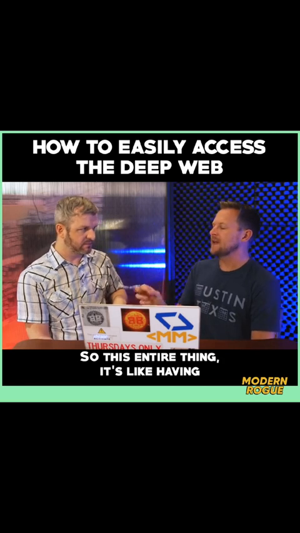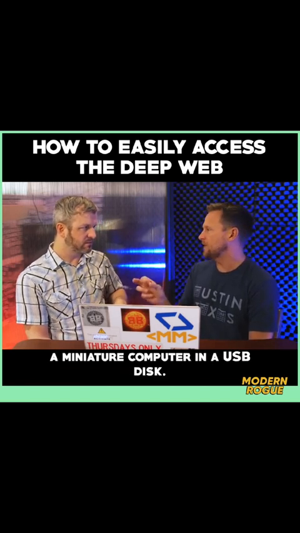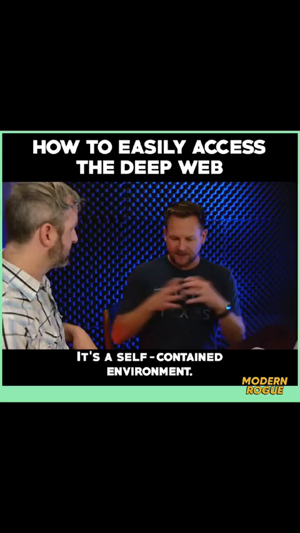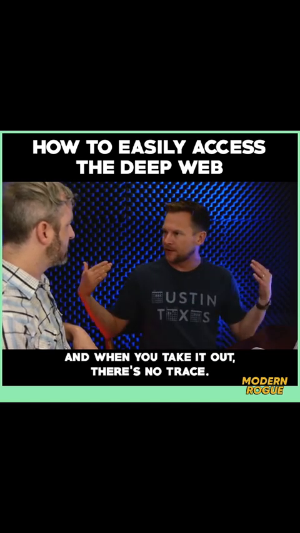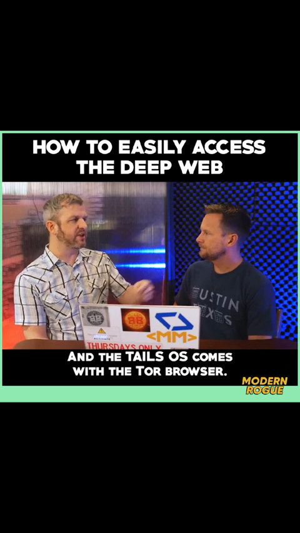So this entire thing, it's like having a miniature computer in a USB disk. You put it in and you boot to it. It's a self-contained environment. You browse anonymously, and when you take it out, there's no trace. Yes, and the Tails OS comes with the Tor browser. All right, where do we go?